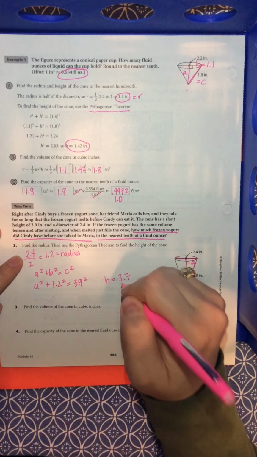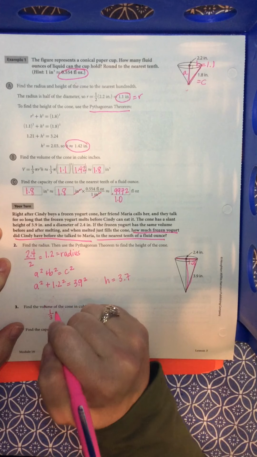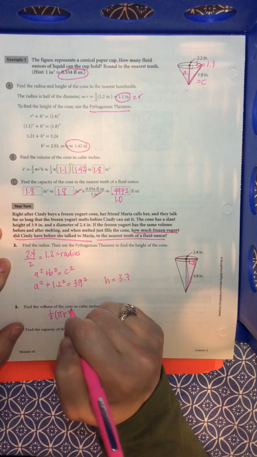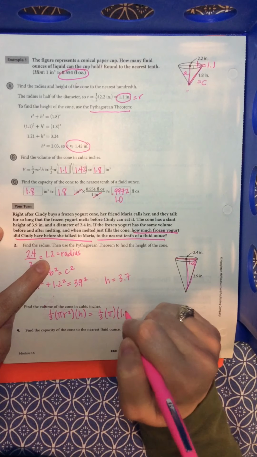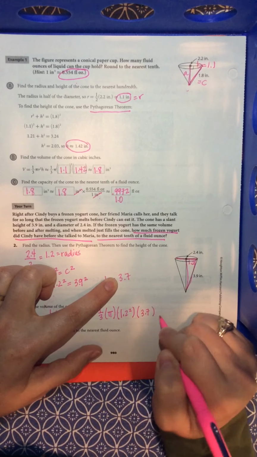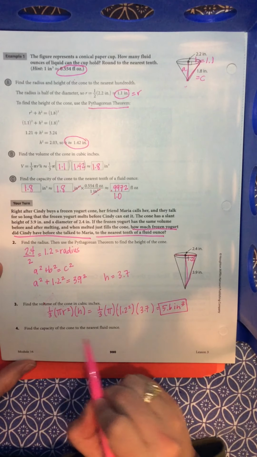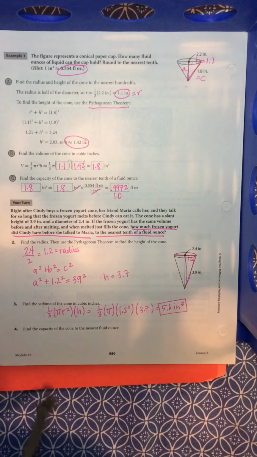Okay? So now I have all of my pieces in order to find my volume. So my volume formula, remember, is 1/3 pi r squared times height. So 1/3 times pi times my r squared times my height, which is 3.7. And I get roughly 5.6 inches cubed. Okay, so that is my volume in cubic inches. Now it doesn't want it in cubic inches, it wants it in fluid ounces. So we're going to use the same conversion that we used in the top one to go through and convert it.